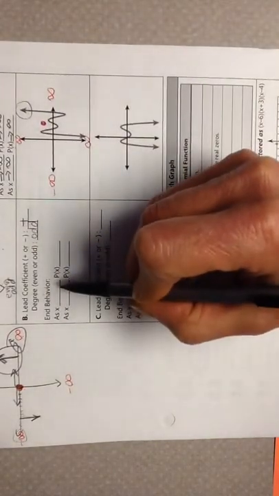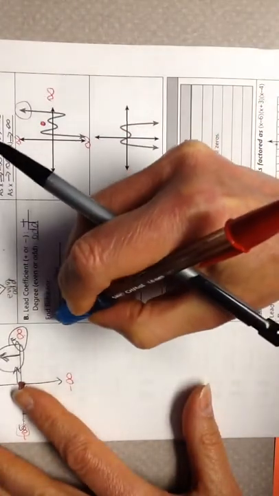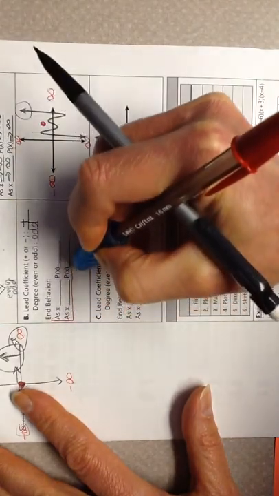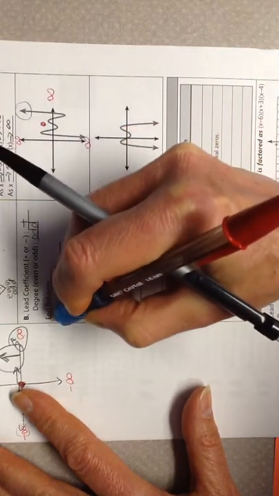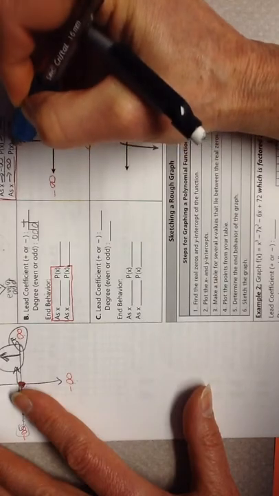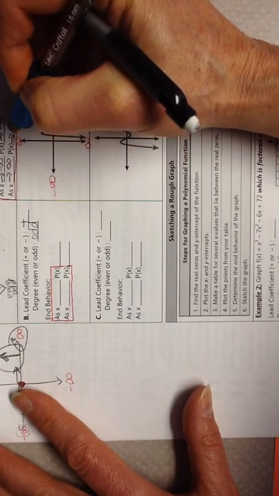Okay, now we're going to describe the end behavior. For our purposes, and you'll see this different in textbooks sometimes, we're going to have this be the same all the time. And I do want you to write it out.